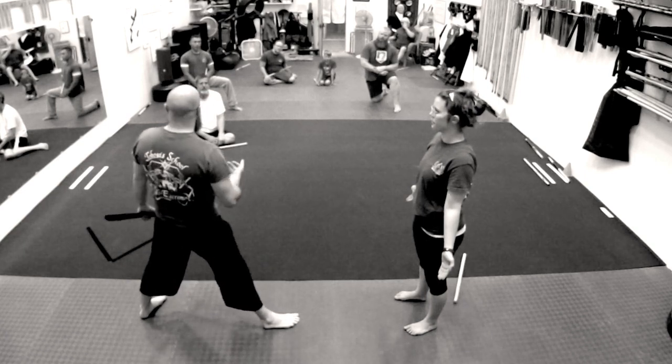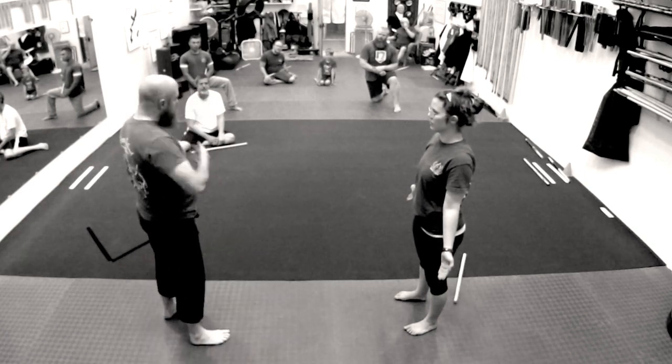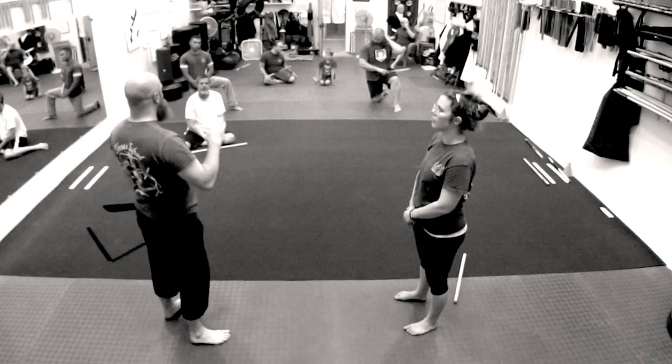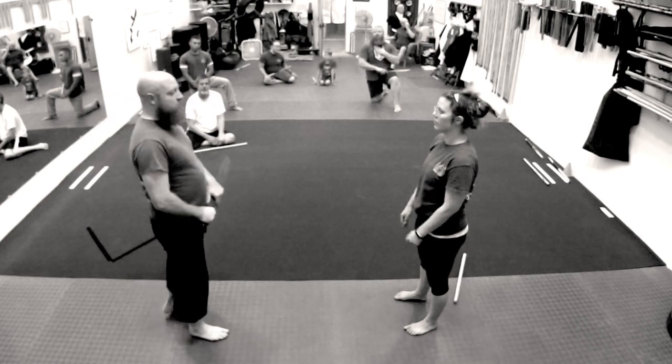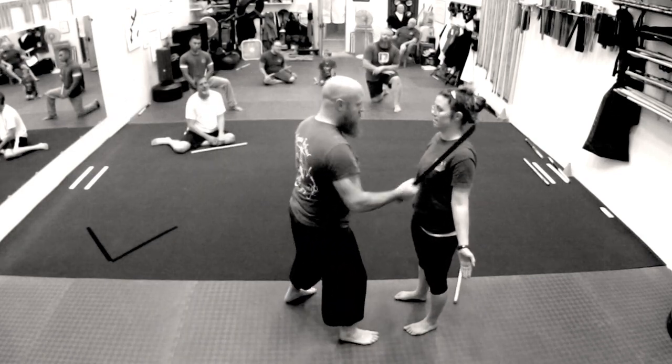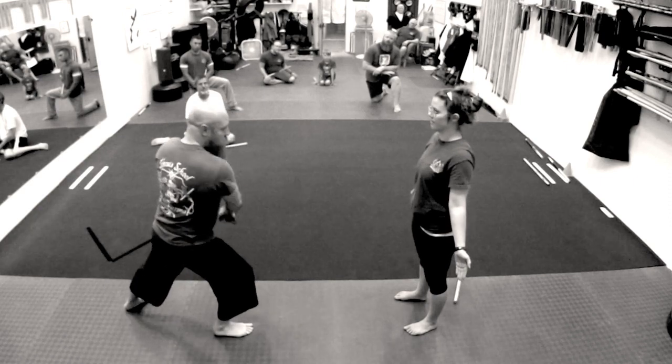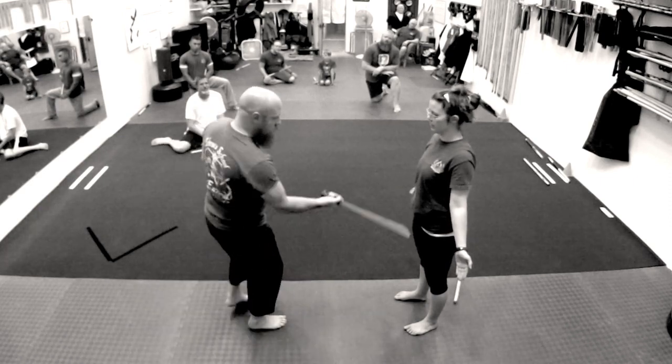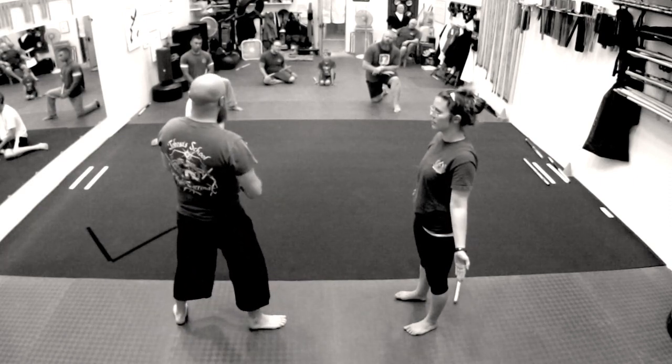So you're going to work with a partner. They're going to give you this target here to show you, okay, I'm going to aim for the hip. You're going to learn target placement. You're going to learn distance, because I'm not going to do this like this. Okay, I'm going to do this like this, where I've got the appropriate range. Okay? And you go ahead and make contact.